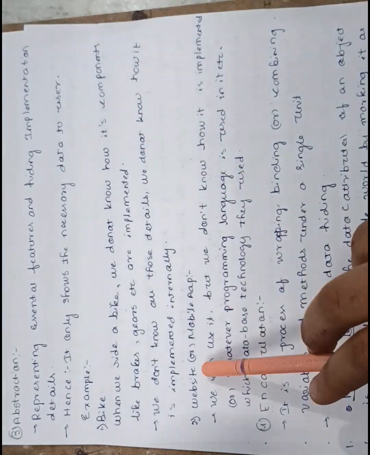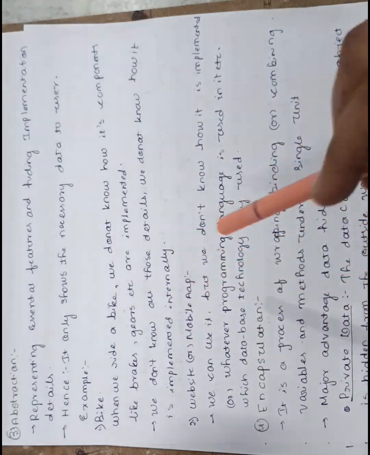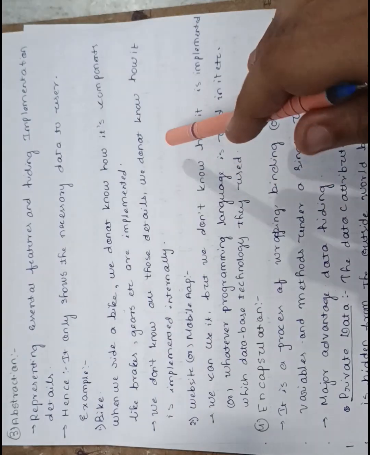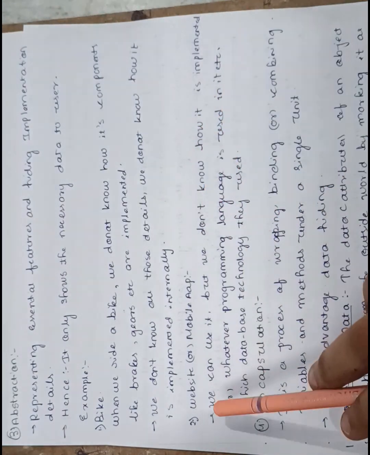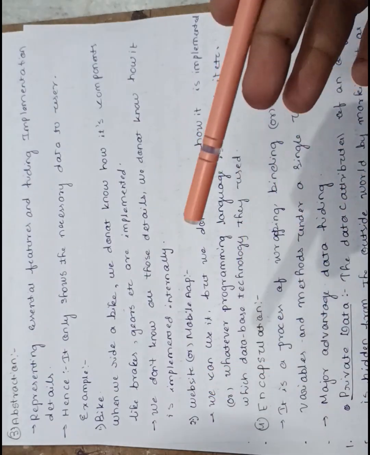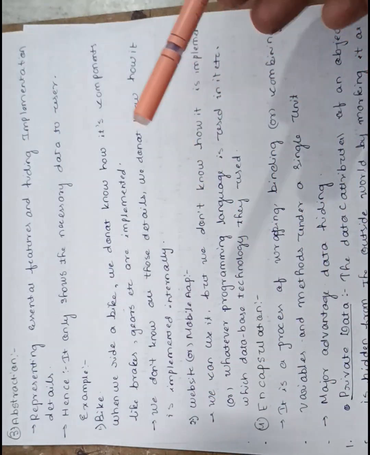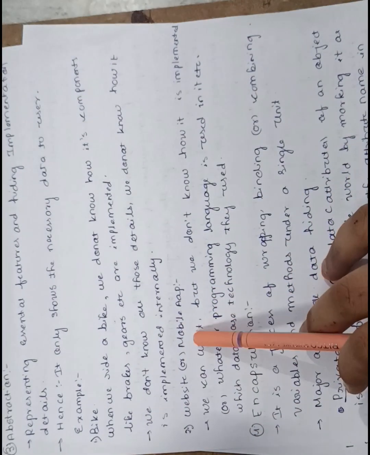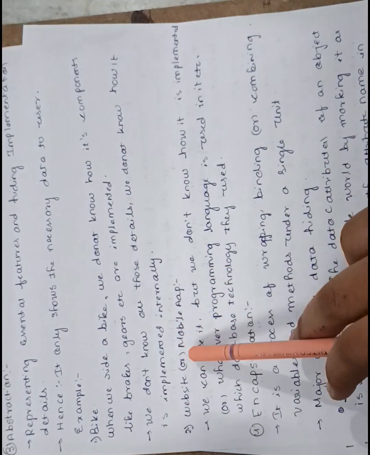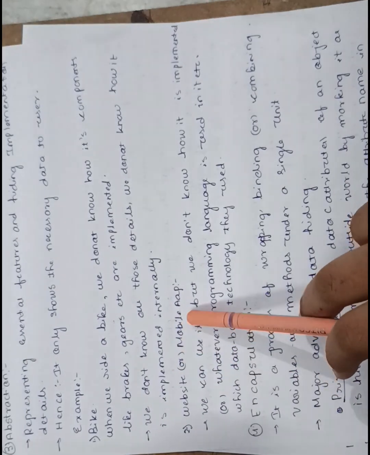We do not know how it is implemented internally. We are just riding it, and it is not even necessary to know that information. Unnecessary details which have been hidden, that is known as abstraction. Another example is a website or mobile app.